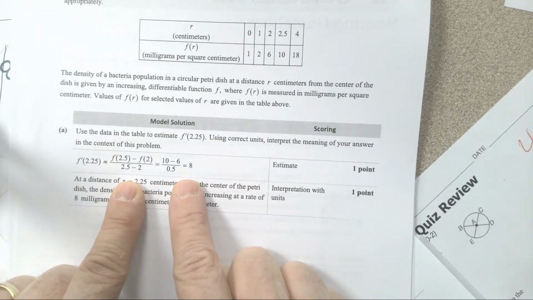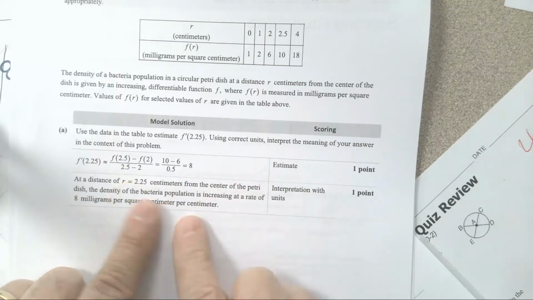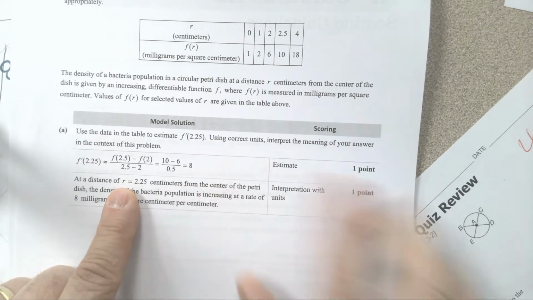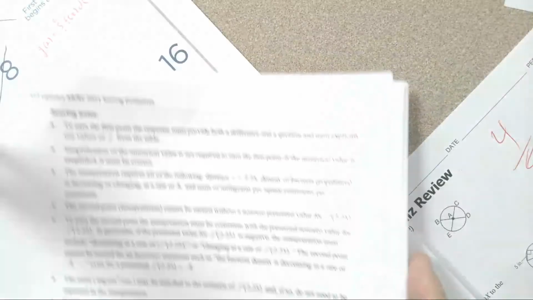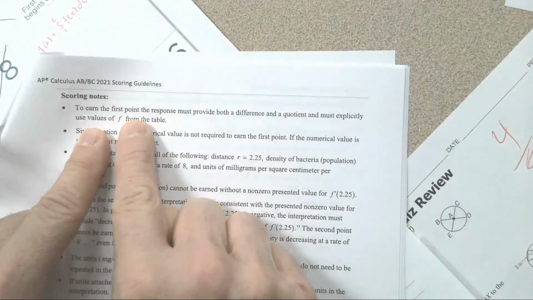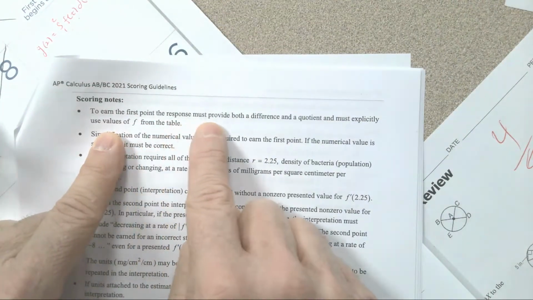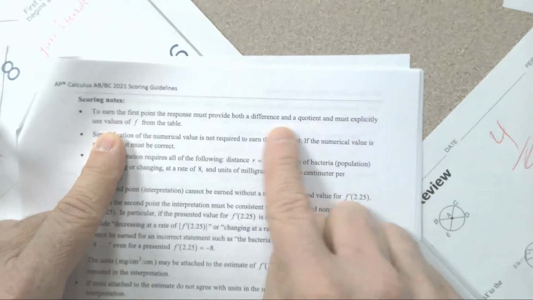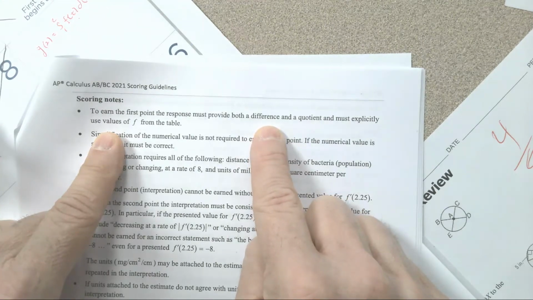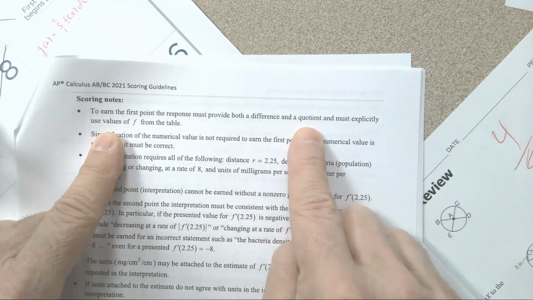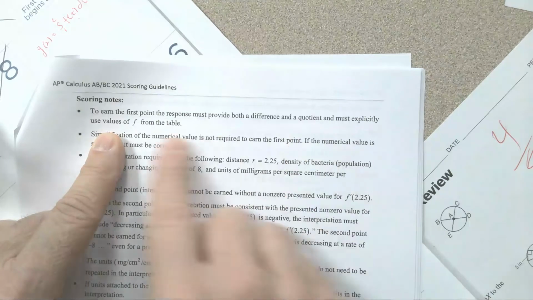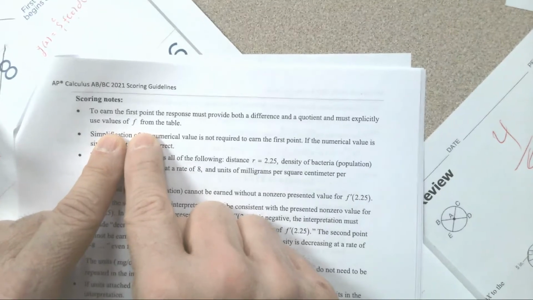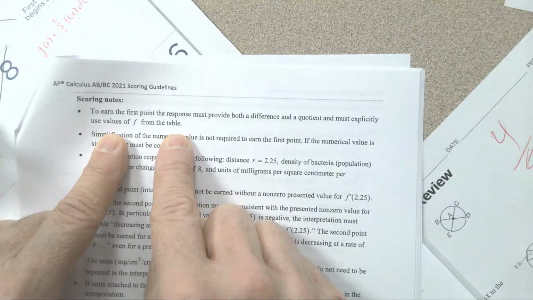Now again, I want to make sure when you read this part on the back, I'm going to flip it over. It says right here, to earn the first point, the response must provide both a difference and a quotient. Difference means that you got a minus in the problem, and quotient means it's a fraction. And it must explicitly use values of f from the table.